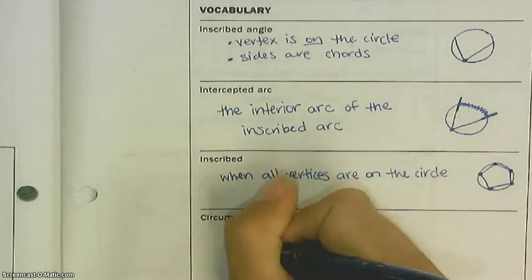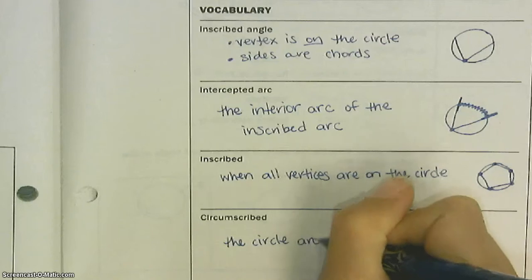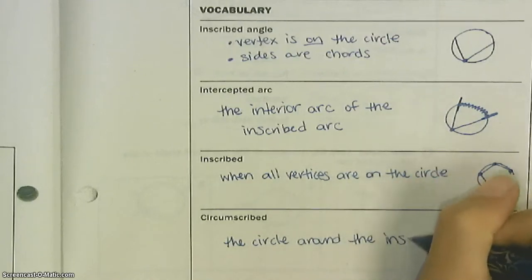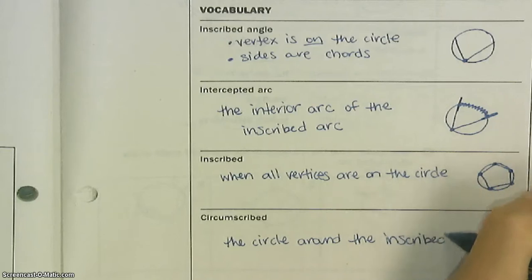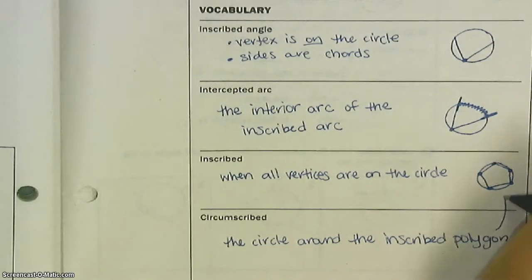Circumscribed is the circle around the inscribed polygon. So that's circle.